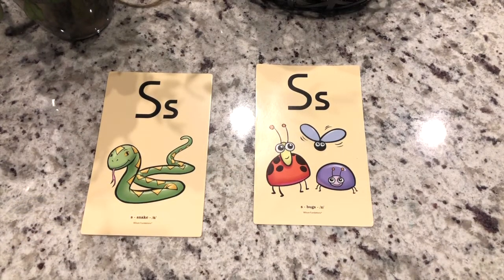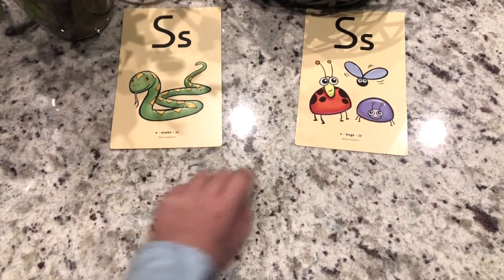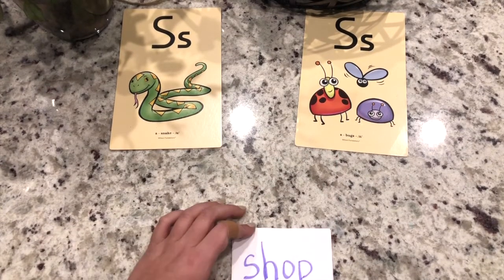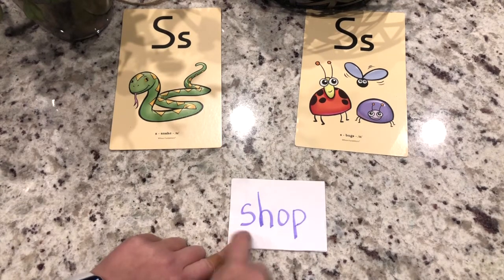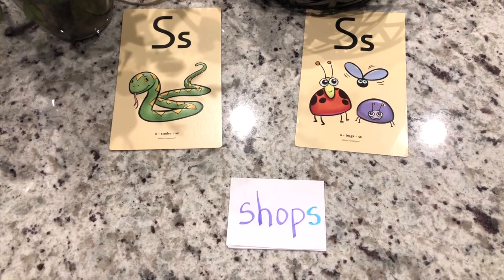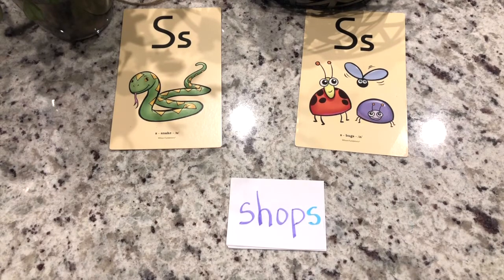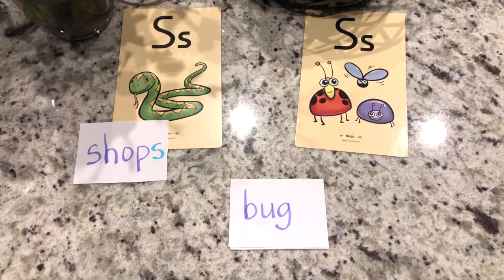Very good. Let's practice some words with the suffix S. And we'll decide if the suffix makes the S sound or the Z sound. Here we go. This is the base word. A base word is the word without any suffix on it. Shop is the base word. When I add a suffix S, it makes the word shops. Does this word belong with the S sound or the Z sound on the end? Shops. That's right. S.